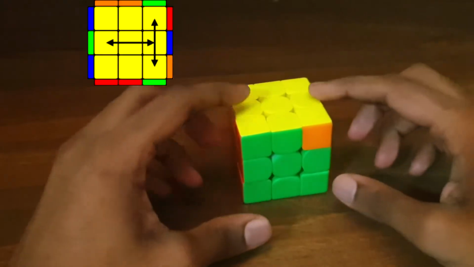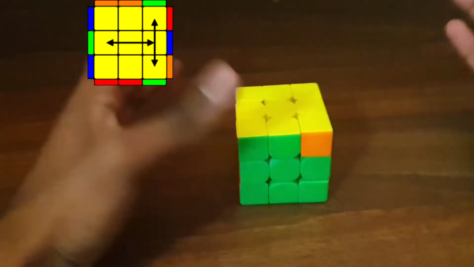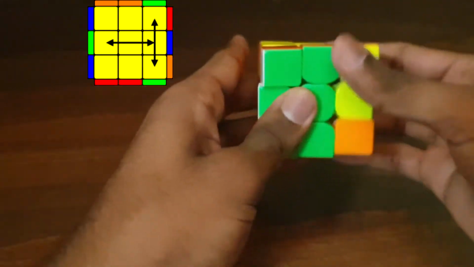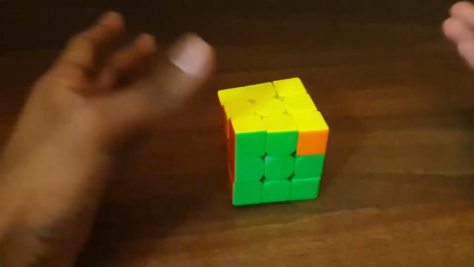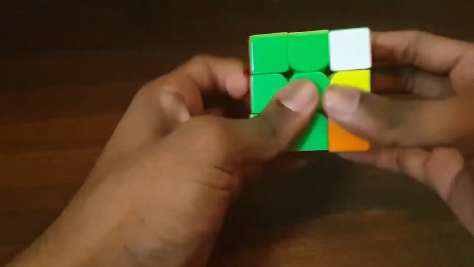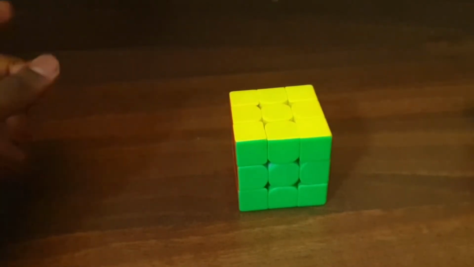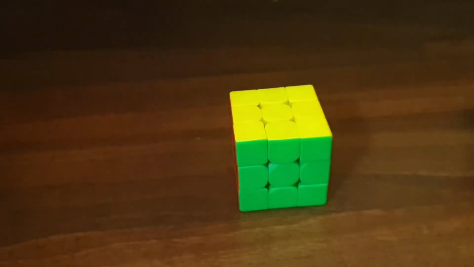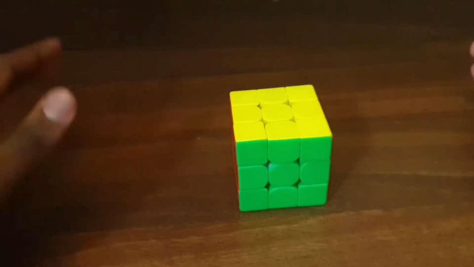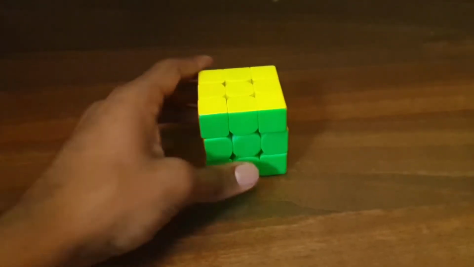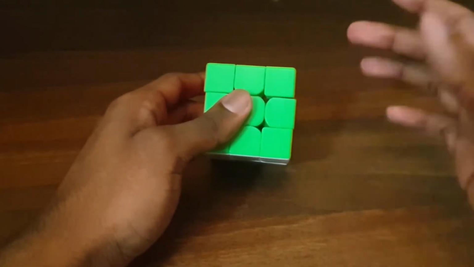This is called a T-perm, where these both edges are swapped and these both corners are swapped. And there are 21 such cases. Many advanced solvers know all 21 cases, and every scramble will only get one of those 21 cases. Unless you're doing something like 2-look PLL, that's a completely different topic, and that's not really an advanced method.